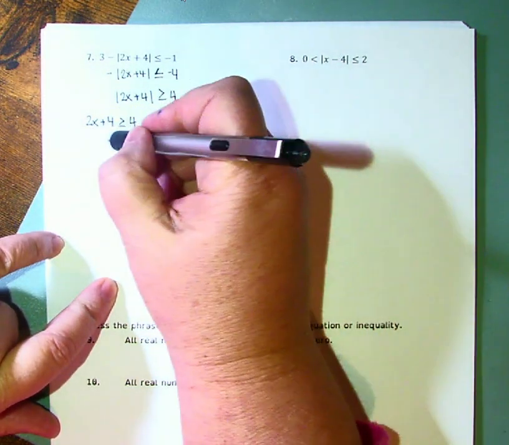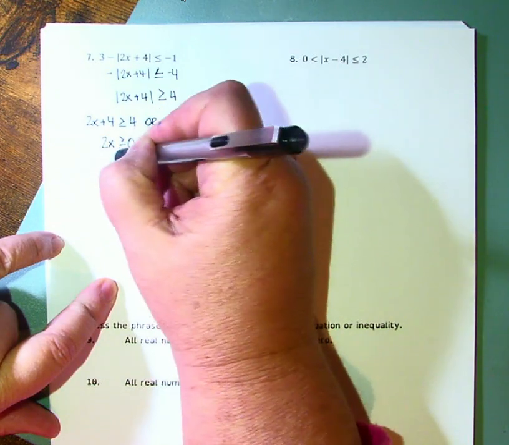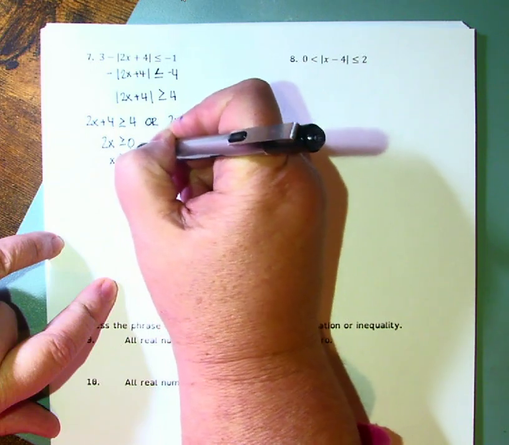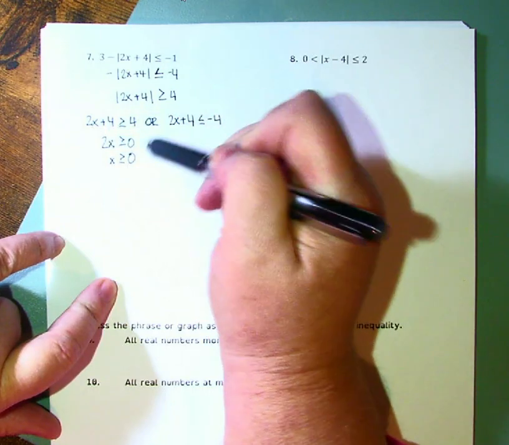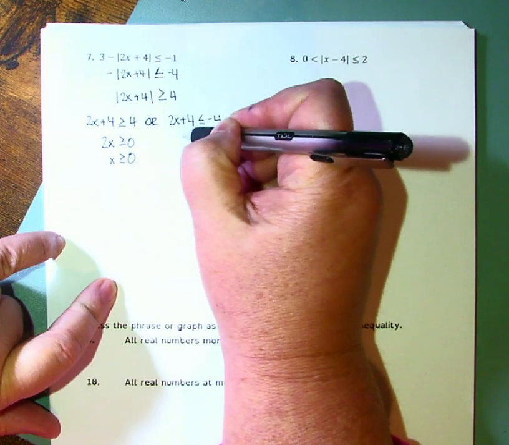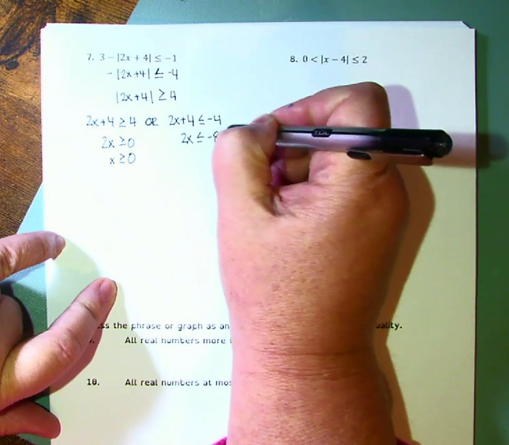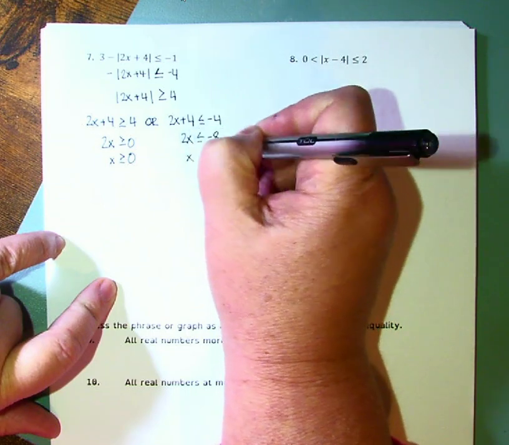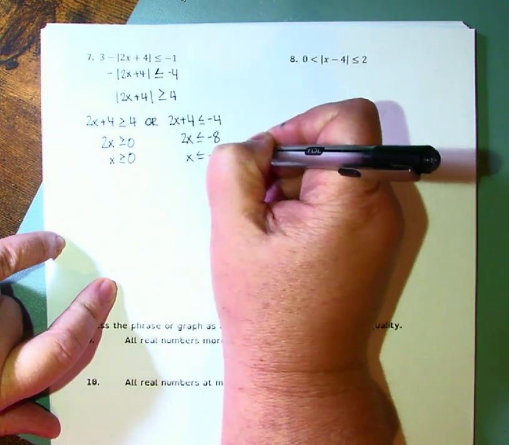All right, two little mini problems. This gives me 2x is greater than or equal to 0. X is greater than or equal to 0. Subtracted 4 from both sides, divided by 2. Similarly, on the other side, I'm going to subtract 4 from both sides. 2x is less than or equal to a negative 8. Dividing both sides by 2, I get x is less than or equal to a negative 4.